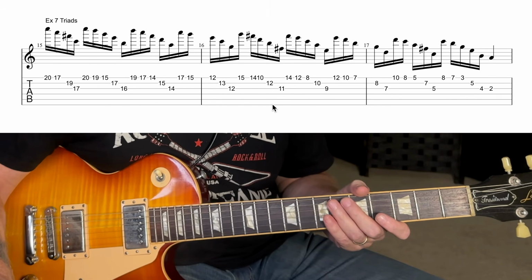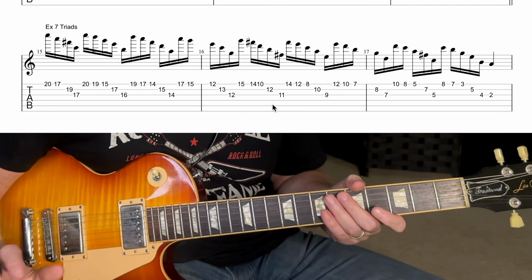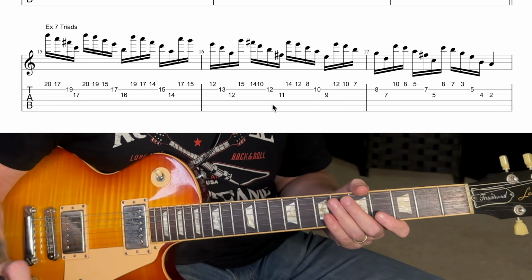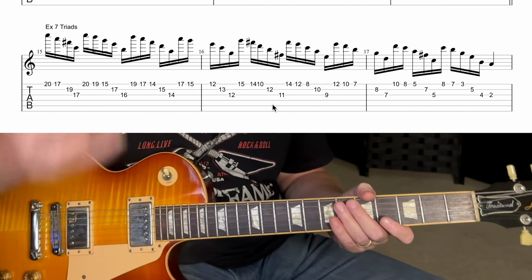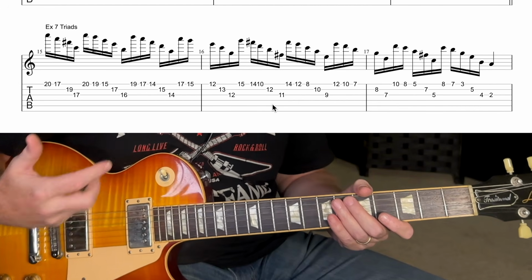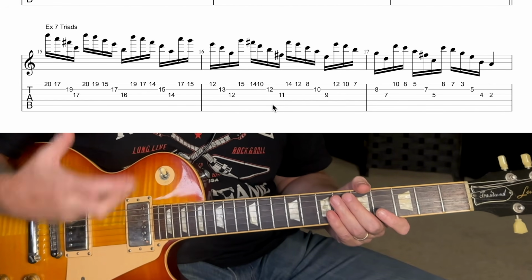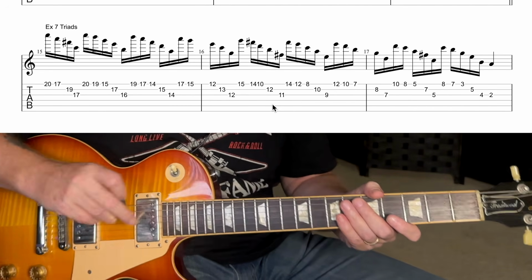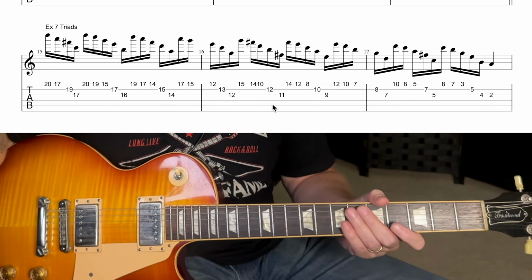Okay, example number 7. Now, I'm kind of thinking A Dorian, and the reason why I went with A Dorian here is because, again, this whole little mini lesson I'm doing here is a result of one of my MI students asking me to actually tab out some of the examples I was showing him. So this one uses triads, and we were talking about A Dorian, so that's why I did it here.